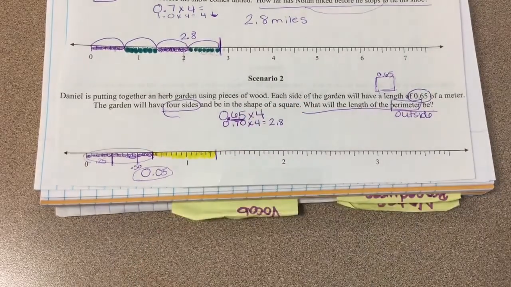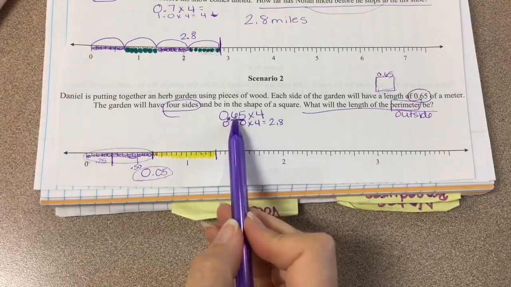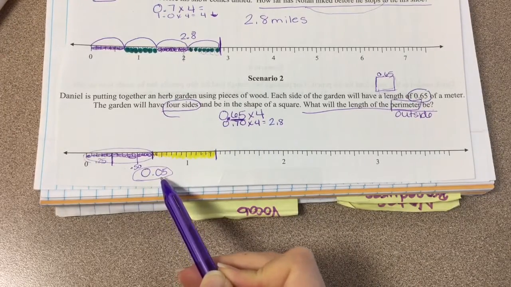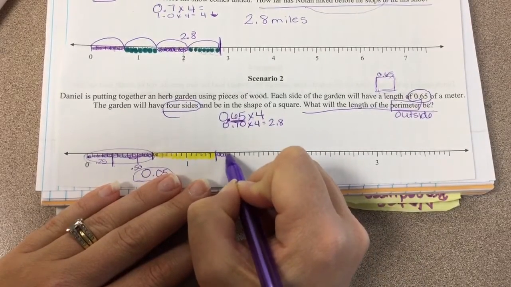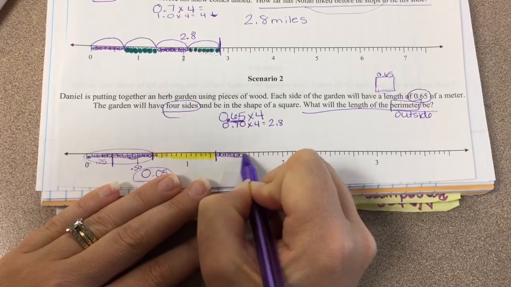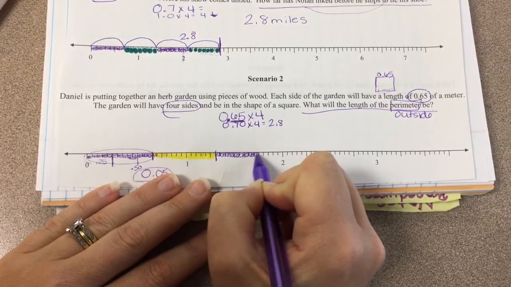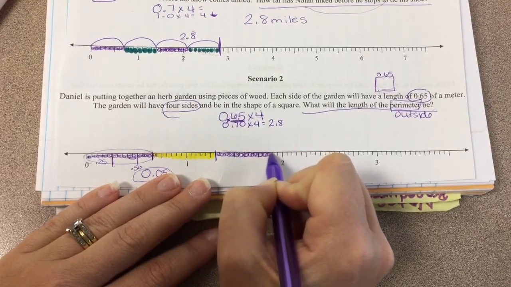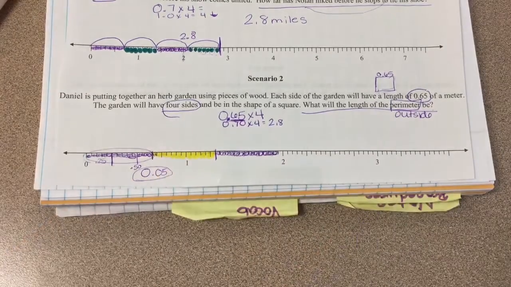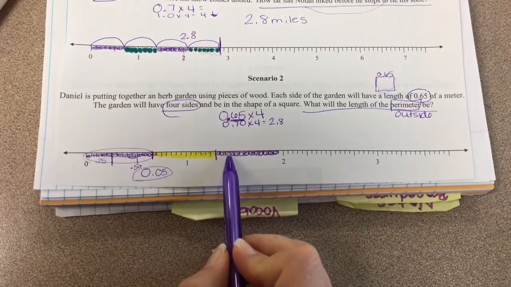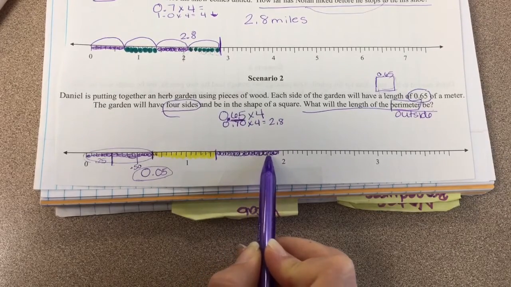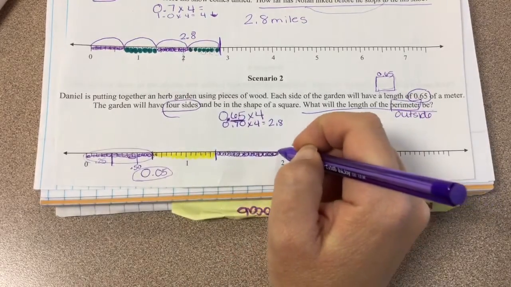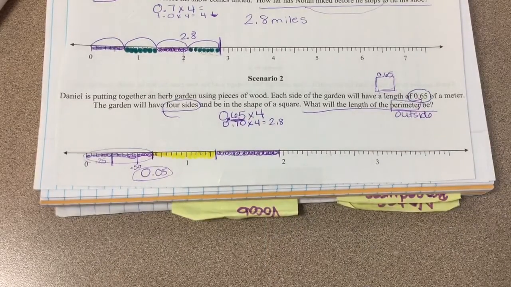Yeah, so here's my second group. Remember, I'm counting up by 65, so I'm going by like dimes, like 5 hundredths. 5, 10, 15, 20, 25, 30, 35, 40, 45, 50, 55, 60, 65. Let me double check I did that right. Yep. So it's easy to go off one, and then your whole answer is off because you didn't count right.